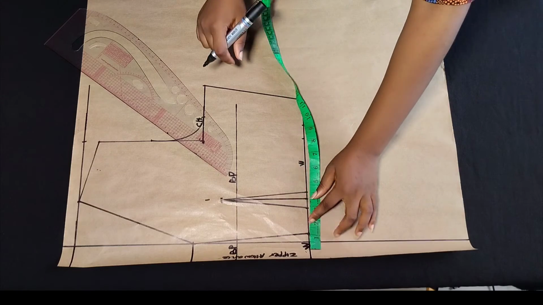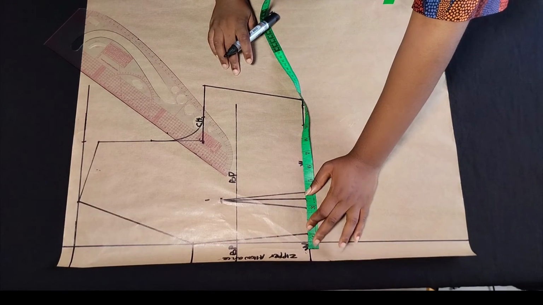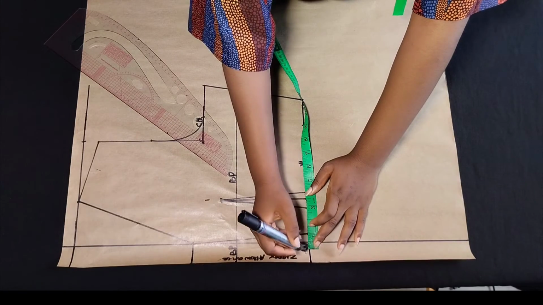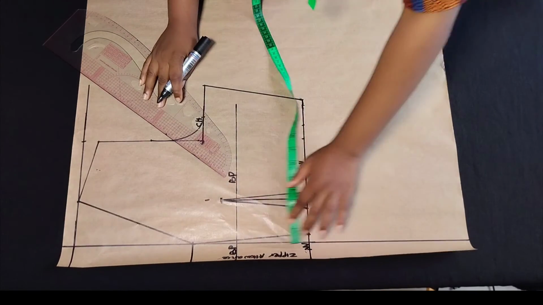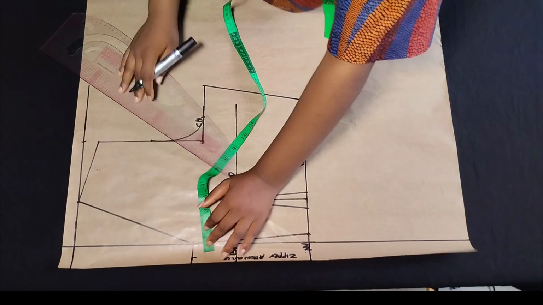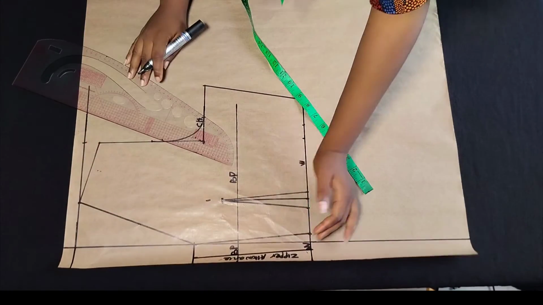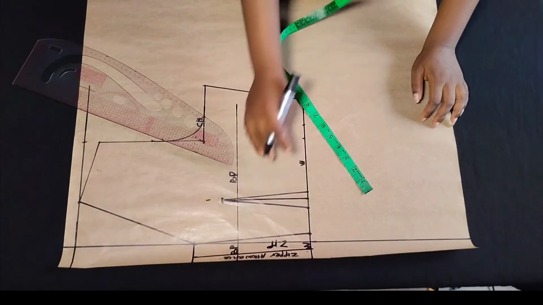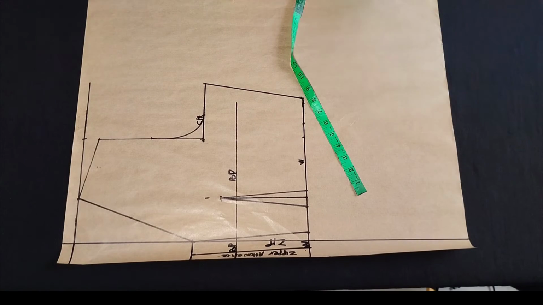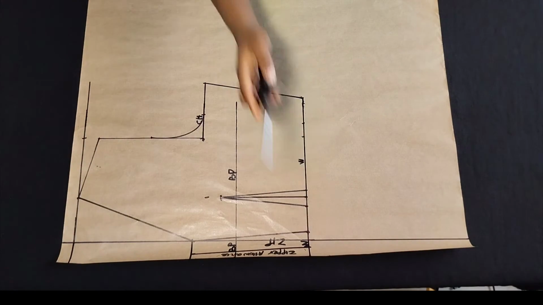So now from that half an inch that we marked inwards, I will mark 1 inch outward. So this is now my zipper allowance. I'll also come to this point and I'll mark 1 inch outward, and when I connect it, this is my zipper allowance. As you can see, it is slanted. It will help us eliminate zip puckering. So I'll just take my scissors and cut around these lines.